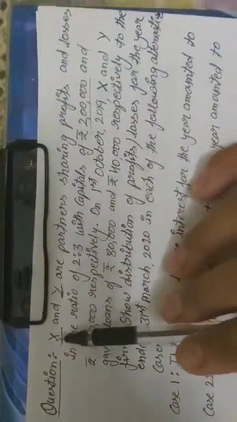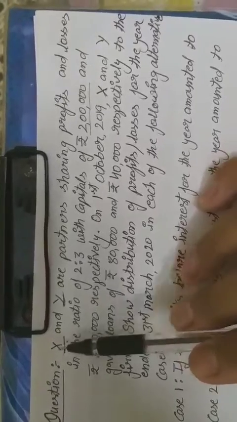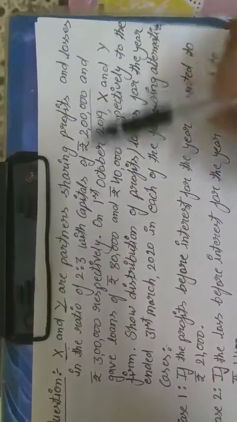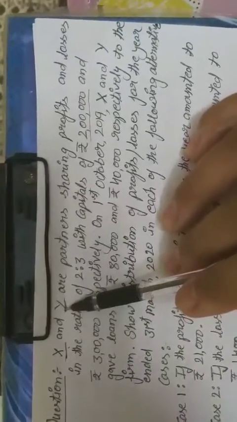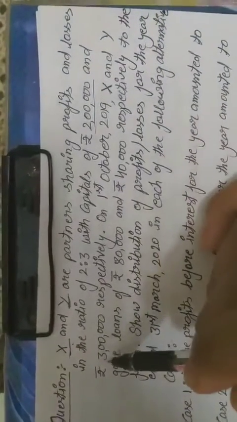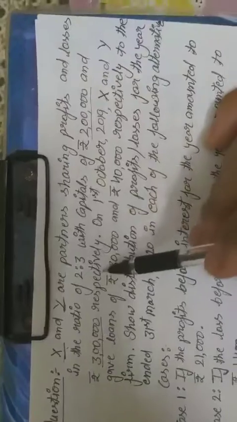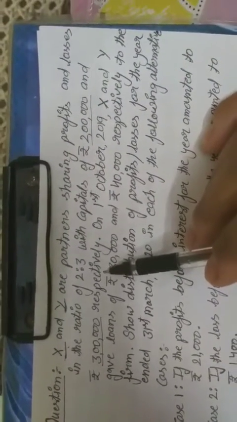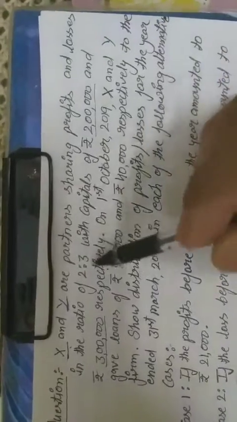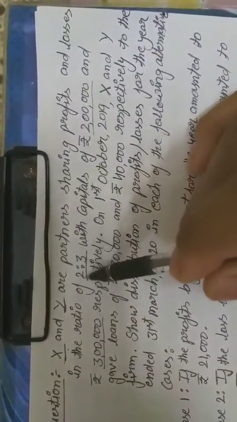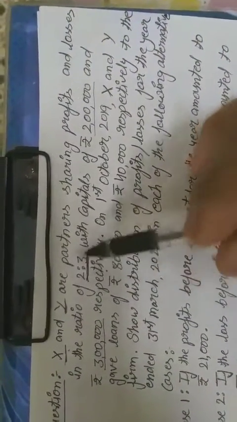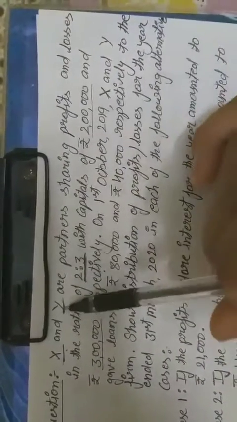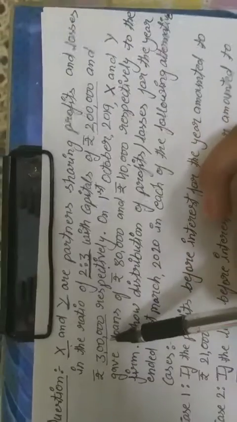If X's name is first, then the capital of X will also be first, and then there is Y, so Y's capital will be rupees 3 lakh, and the respective word is also written here. Similarly, the profit ratio will also be according to their capital. If the name is first, then the capital is first, and if the name is second, the capital is second.